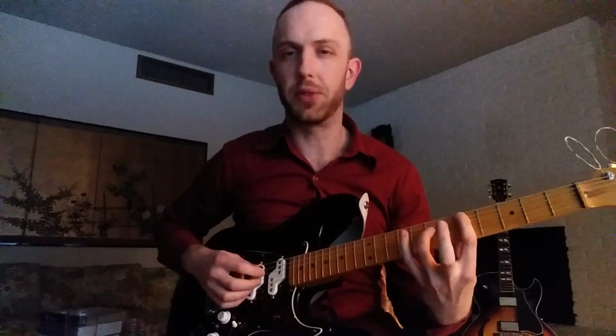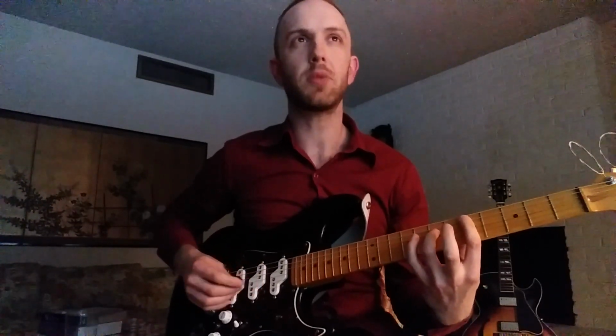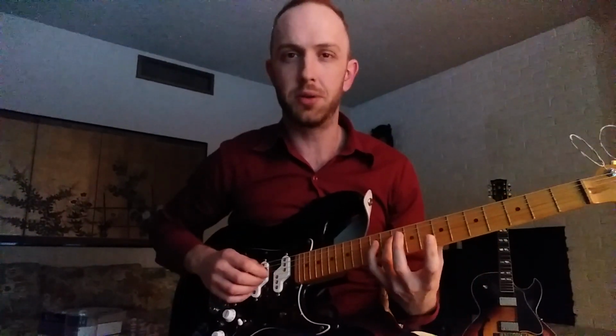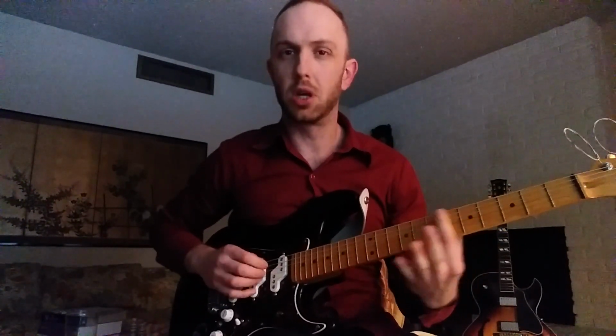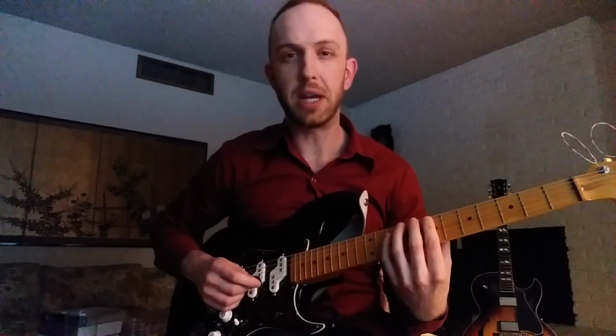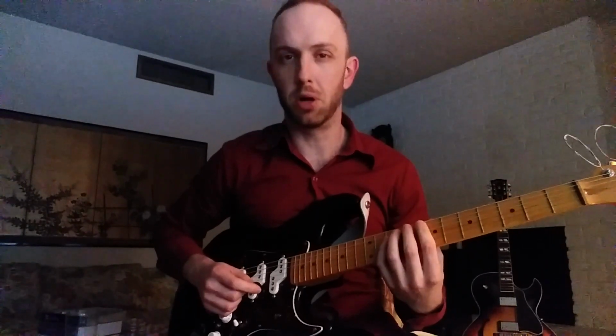Similar motion is where each note is moving in the same direction, but at different lengths. So if you're to start with that power chord right here, and have this note go up a minor third, and then this note go up a major second. So that would be an example of similar motion.